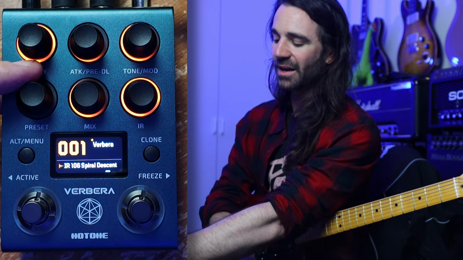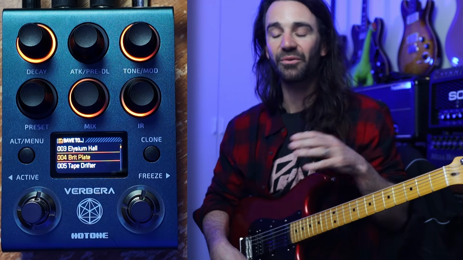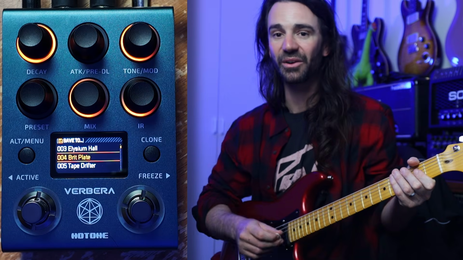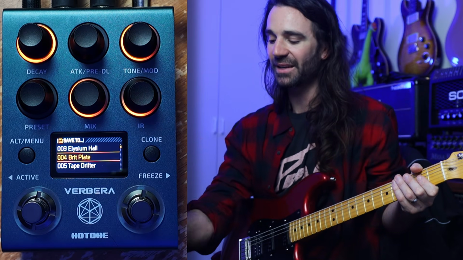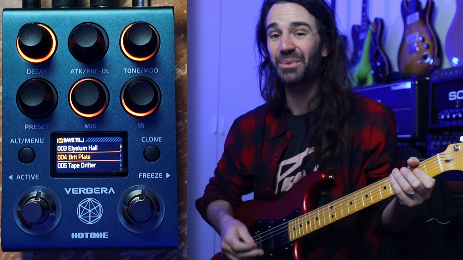So let's just say we wanted to start out with a preset. Let's do this Brit plate on here. I've currently got it bypassed. I've got a crunchy sound from my Axe effects. Let's just have a listen to it at the stock settings. Then I'm going to tweak the basic settings on the IR, and then I'll extend it with the algorithmic reverb and maybe add a bit of modulation to it.